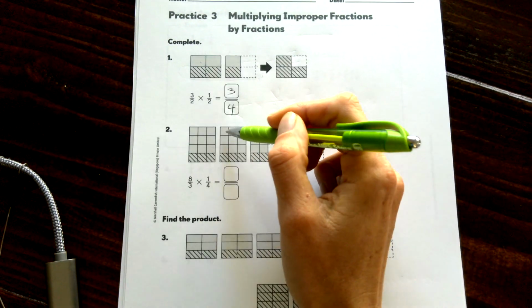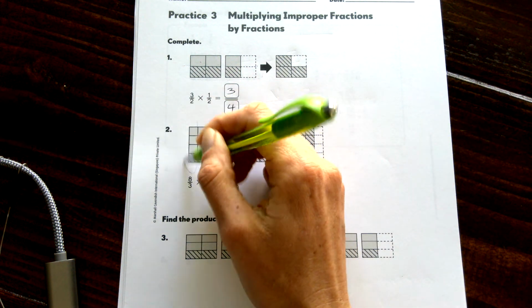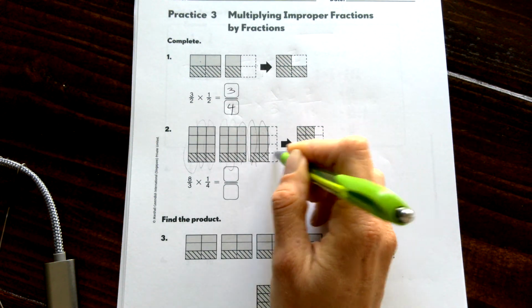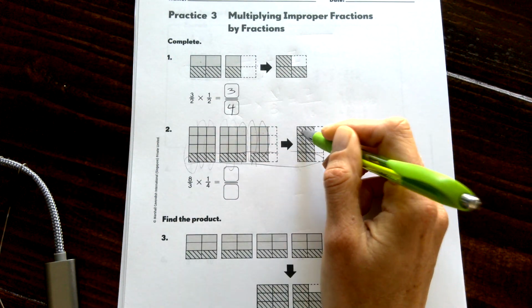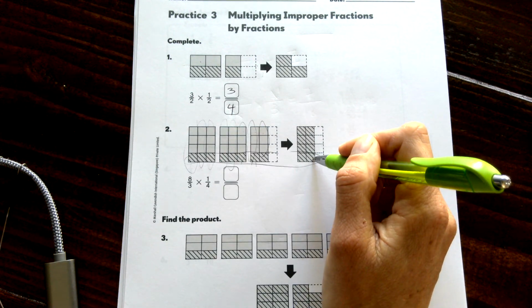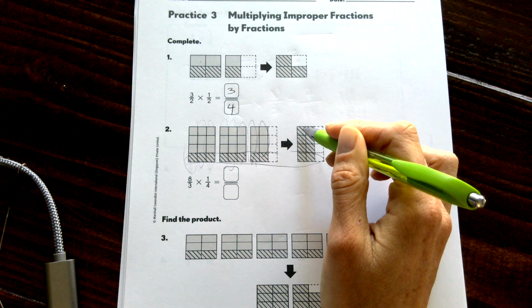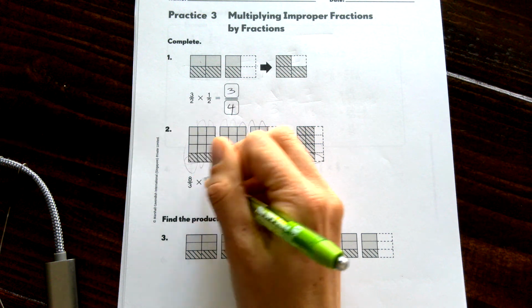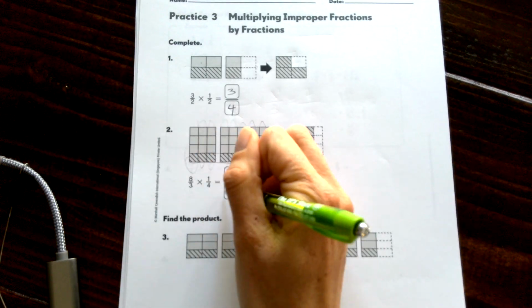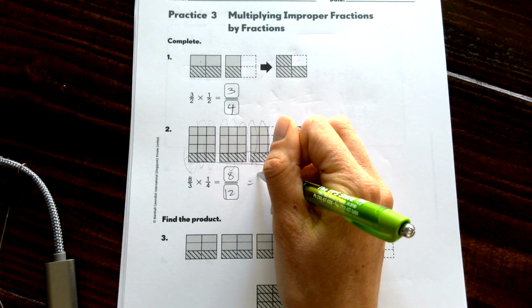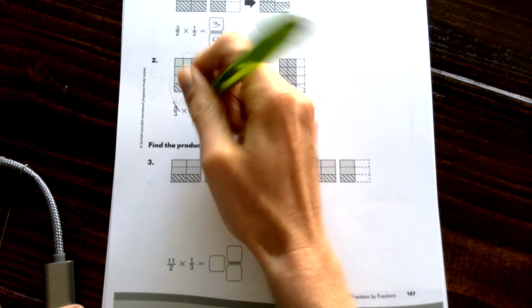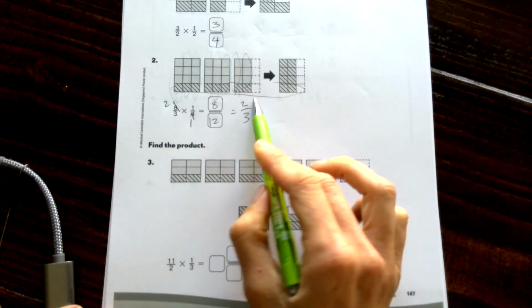8/3. 1, 2, 3, 4, 5, 6, 7, 8. Here's 1/3, 2/3, 3/3, 4, 5, 6, 7, 8. And here's 1/4 of them. So I should end up with 1, 2, 3, 4, 5, 6, 7, 8 twelfths, or 2/3. 2/3, yep. 8 times 1 is 8. 3 times 4 is 12, which is equal to, both divisible by 4, 2/3. Excellent. Again, I could have simplified my 8 and my 4 to be 1/2 here, and it would end up with 2/3 right away.